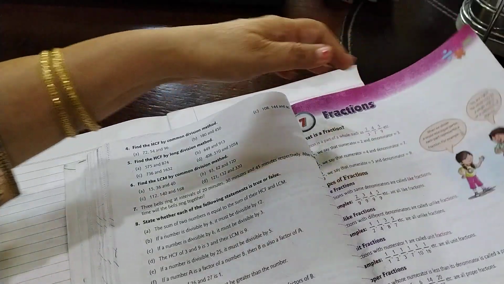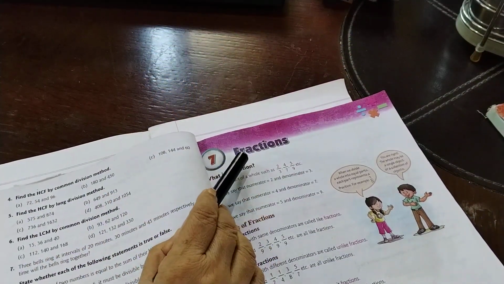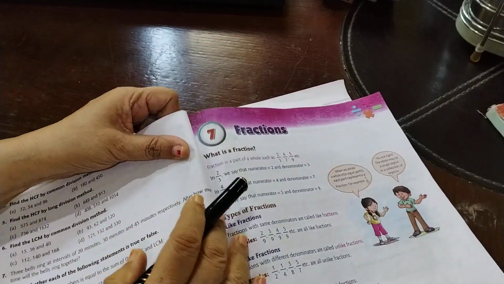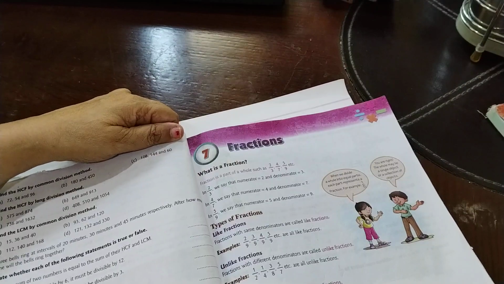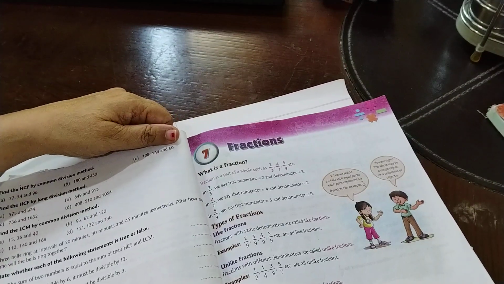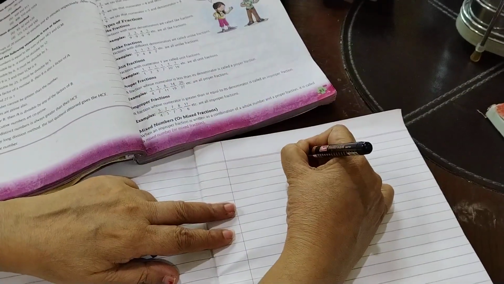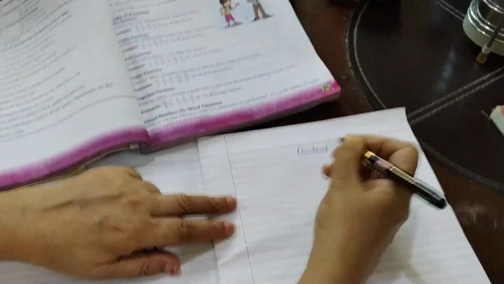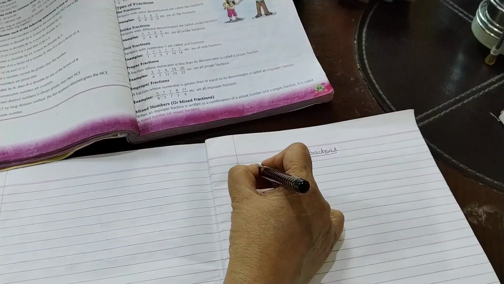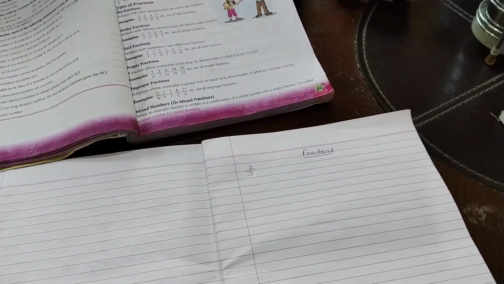So actually, you know what are fractions. Fraction is a part of a whole, such as 2 by 3, 4 by 7, 5 by 9, etc. So what is a fraction? If we take this 2 by 3, let me write the topic first.